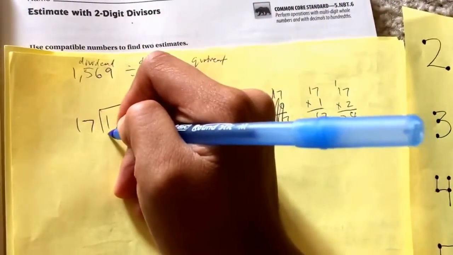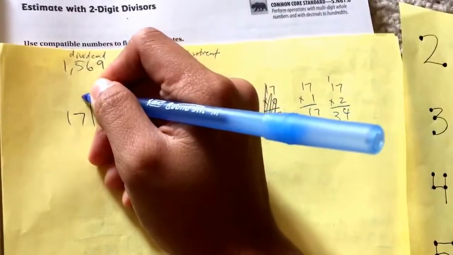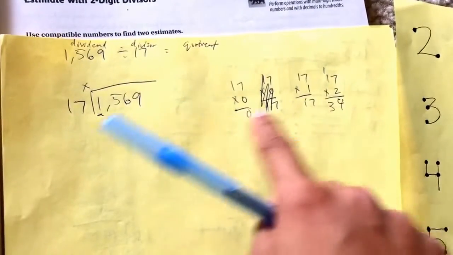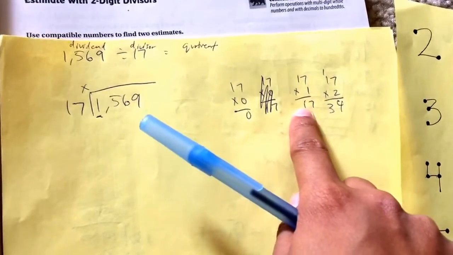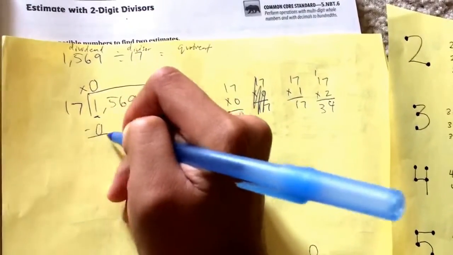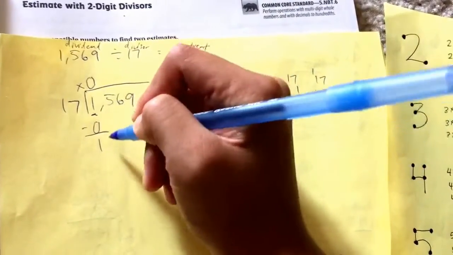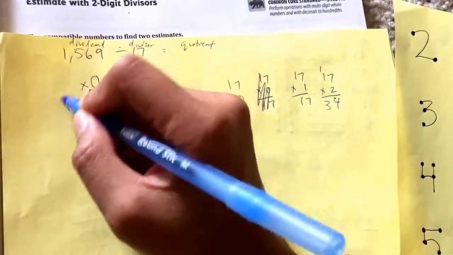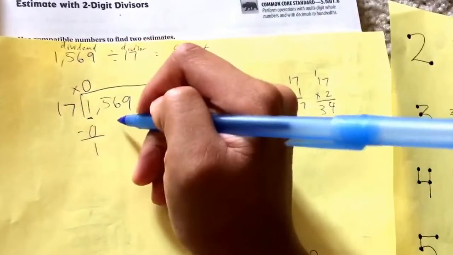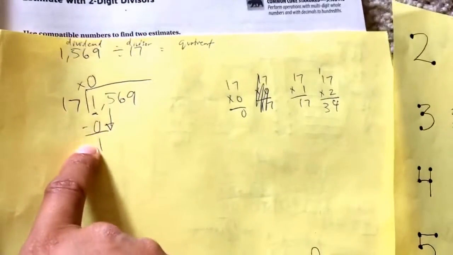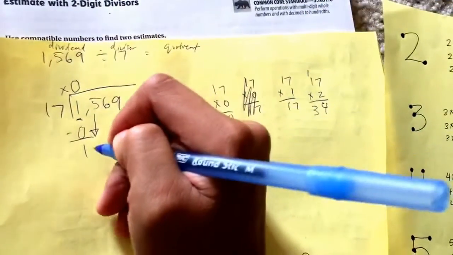So far you're going to ask yourself, buddy, 17 times what number gets close to or equal to 1 without going over? 17 already goes over, and that's 17 times 1, so we'll stick with 0. 1 minus 0 is 1. Before bringing down the 5, you have to ask yourself, is this number less than your divisor? 1 is less than 17, so now you could bring it down. If for some reason after you subtract, that number is not less than your divisor, you made a mistake somewhere.